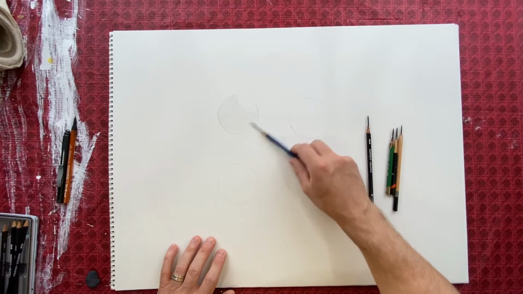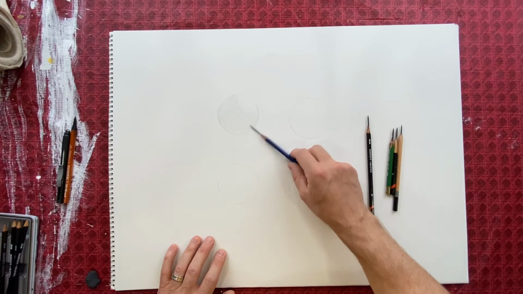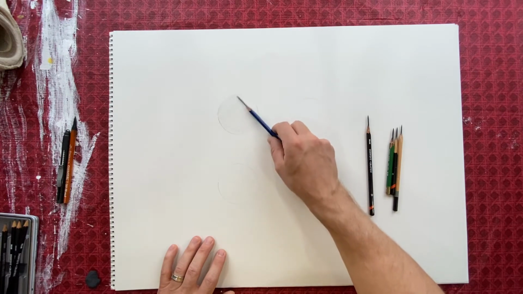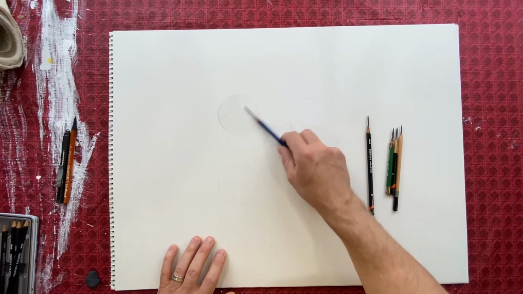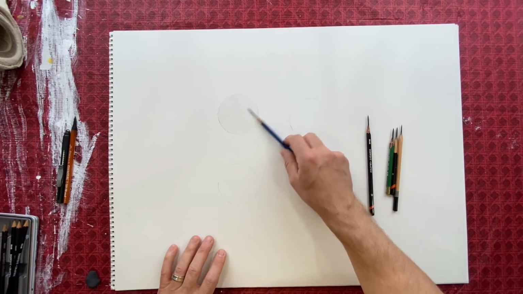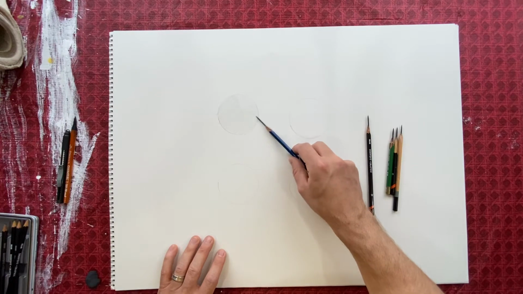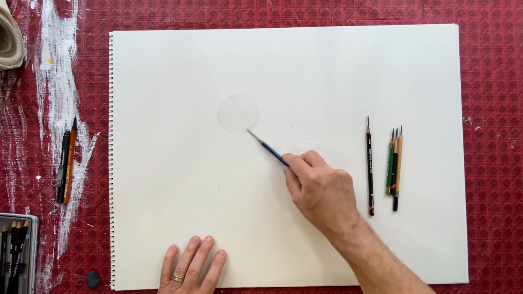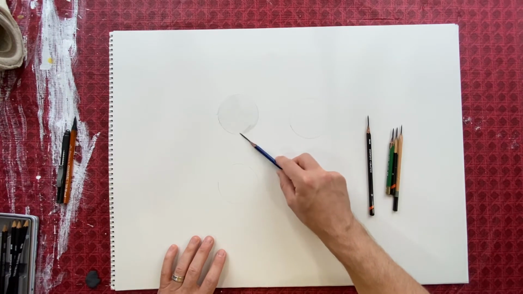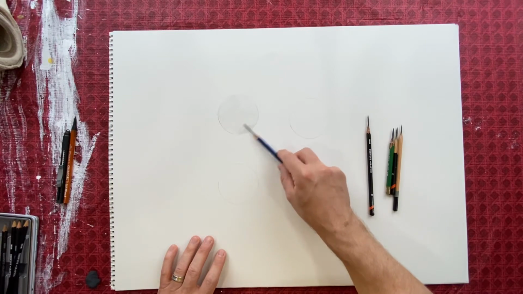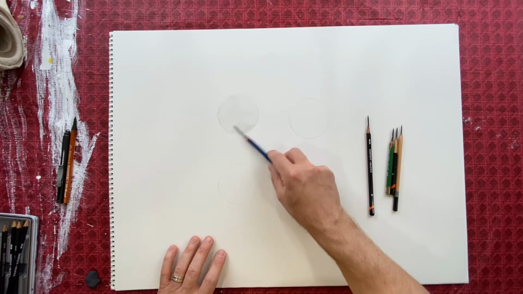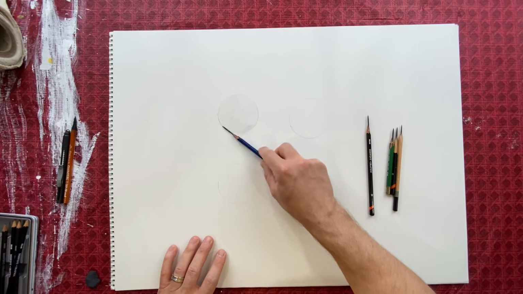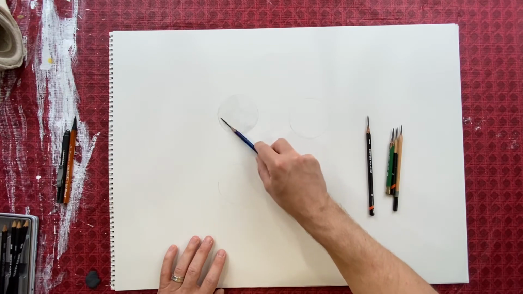So what we did last time is we built up our value using various graphite pencils and applied heavier pressure onto the paper surface here.